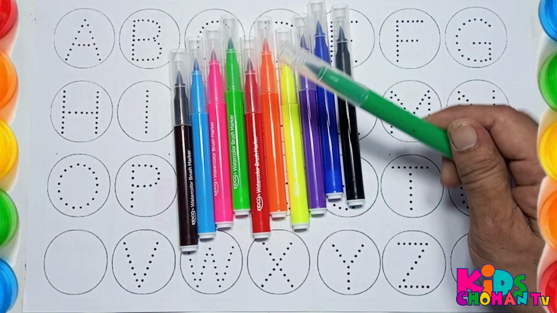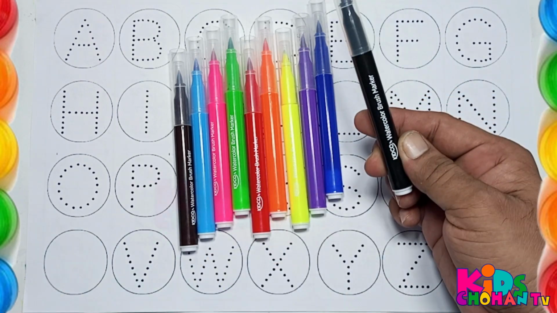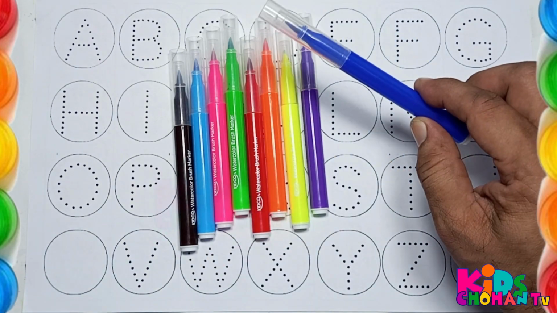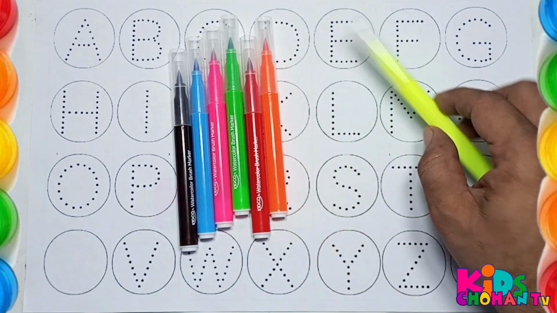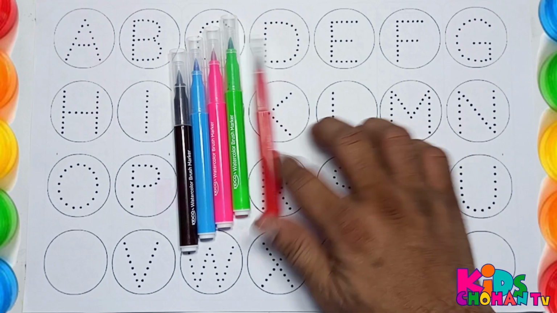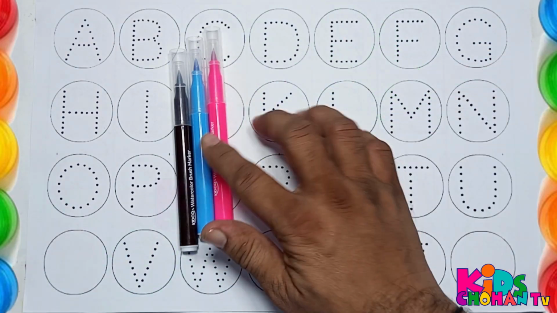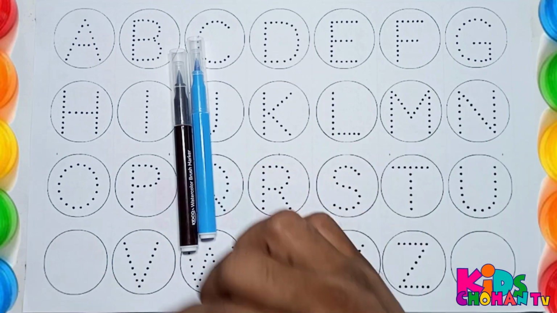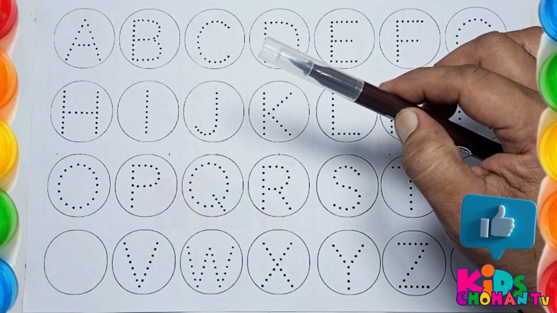Kids, let's learn colors name. Green, black, blue, purple, yellow, orange, red, light green, pink, sky blue, brown.